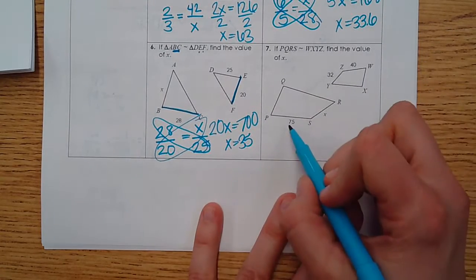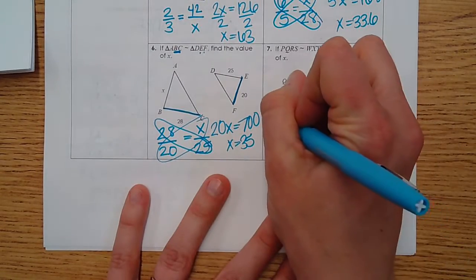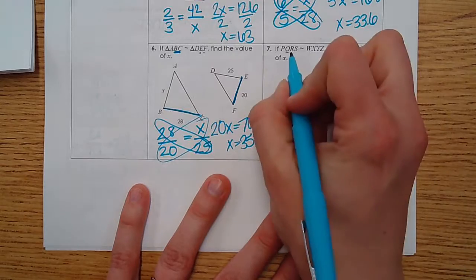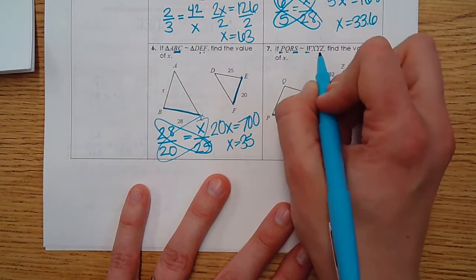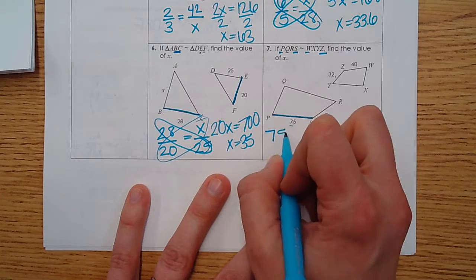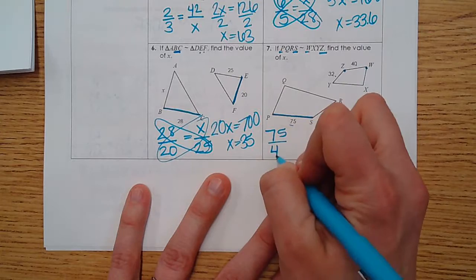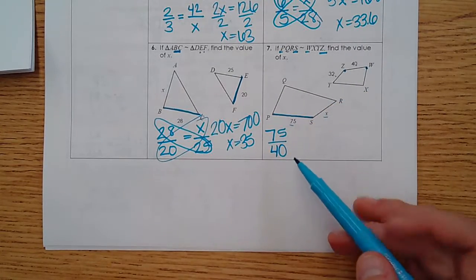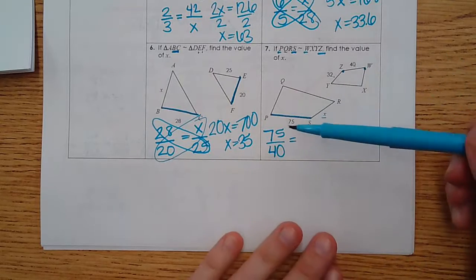All right, so I have a 75 and an X, a 32 and a 40. So I know I'm going to use this given value PS. PS is corresponding to WZ. So I have 75 over WZ, 40. There's our scale factor. We can reduce, but we don't have to. It'll save us a step if we don't.